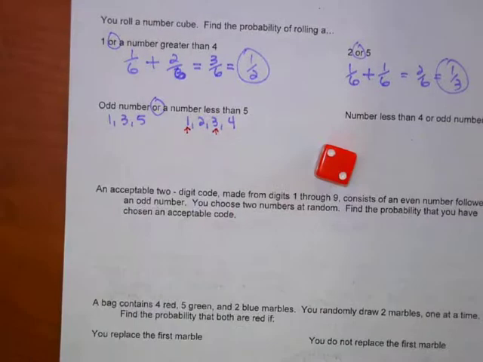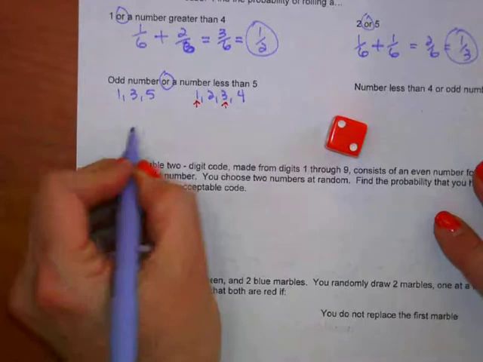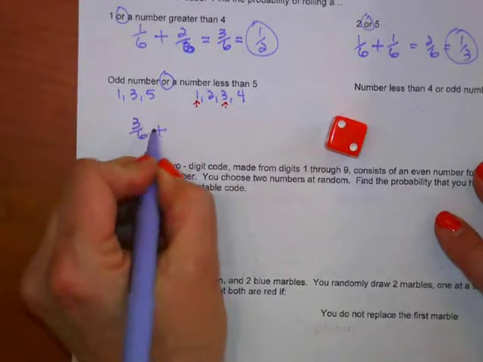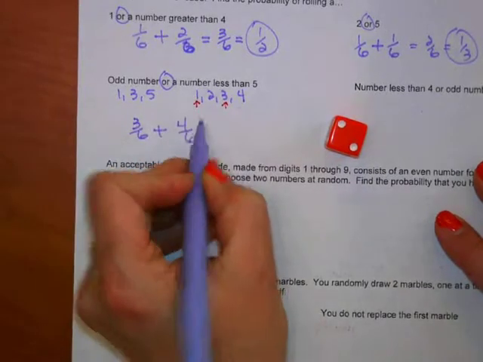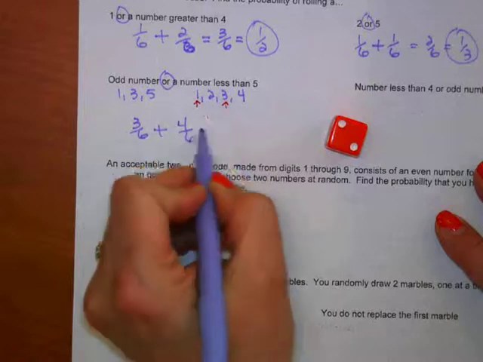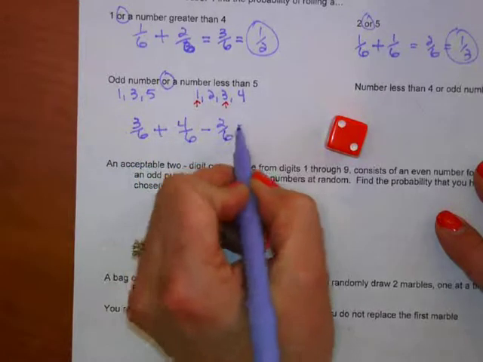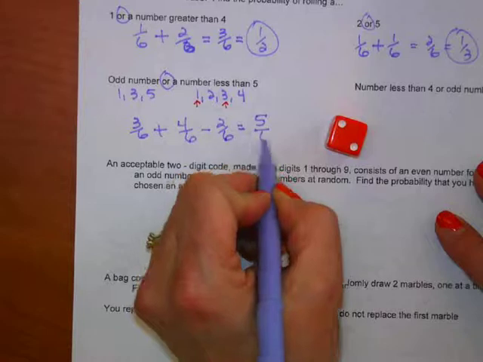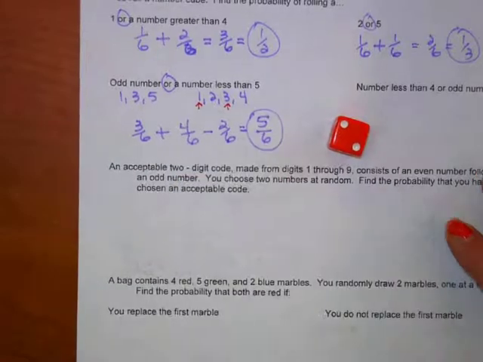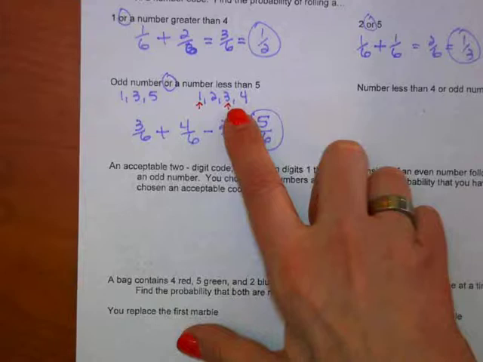So let's get through this. 3 out of 6 plus 4 out of 6 minus the overlap, which is 2 out of 6, equals 5 out of 6 chance of either of those events occurring. You cannot count the chance of these two occurring more than once, so you have to subtract them.